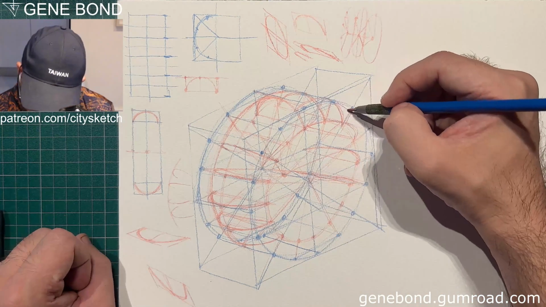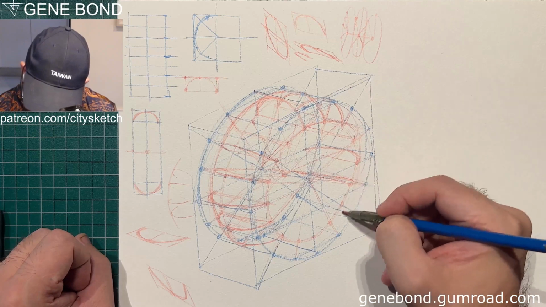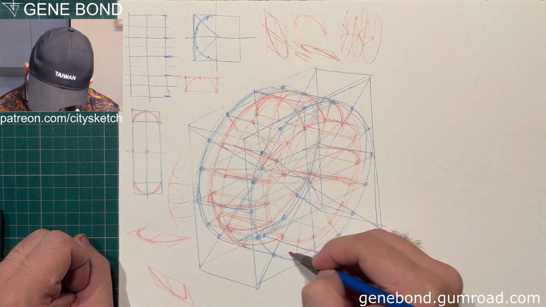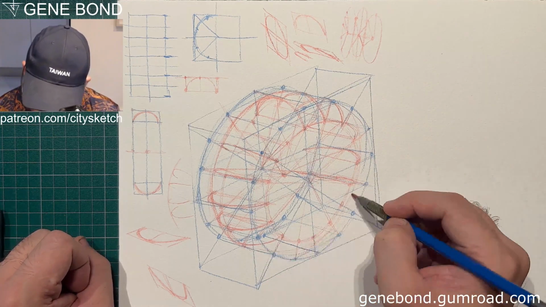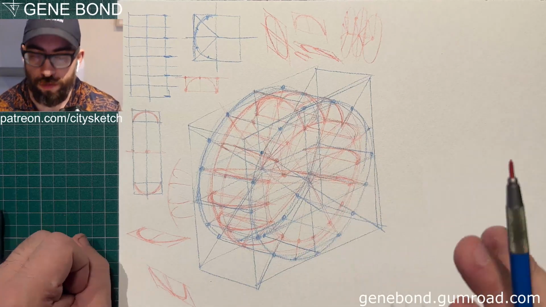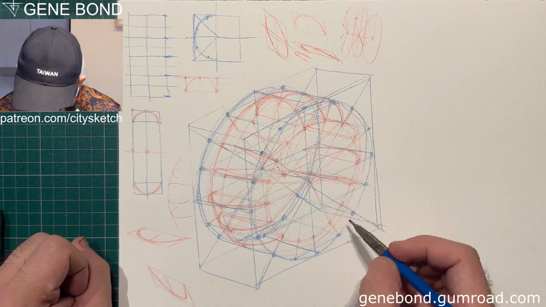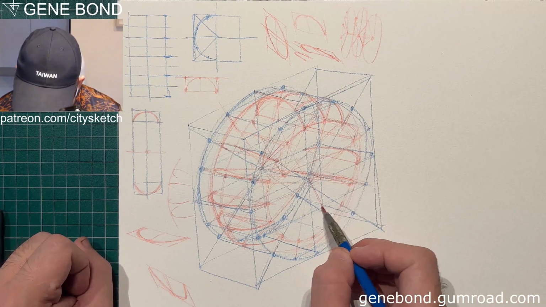Same we have here, this edge of the wheel, which also gives us a limit which these hooks and bumps cannot cross.